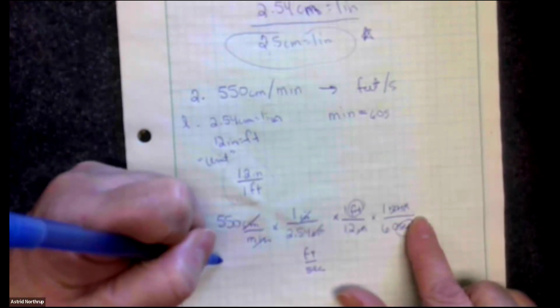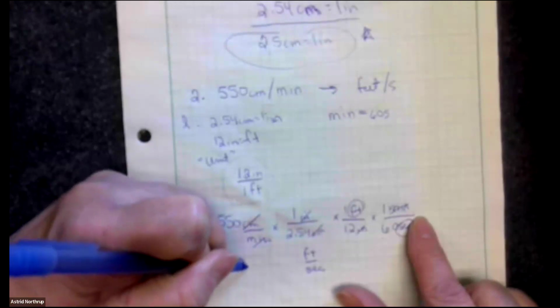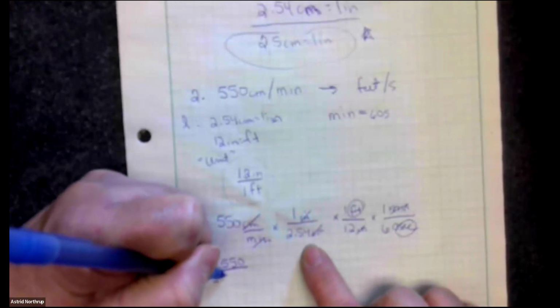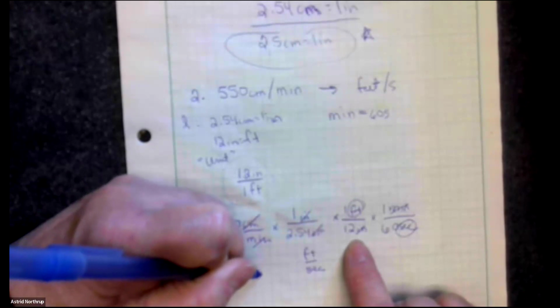Well, on the top, I have 550 times 1 times 1 times 1, which is just 550. And in the denominator, I have 2.54 times 12 times 60.